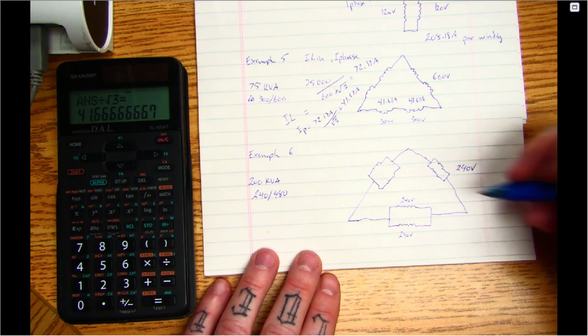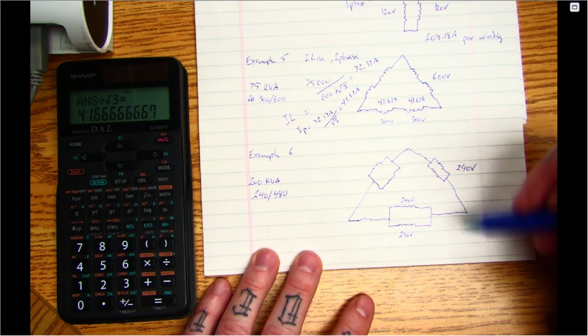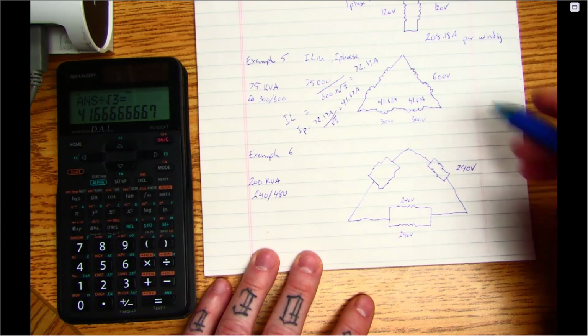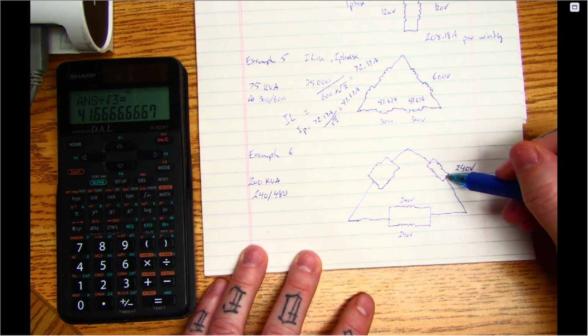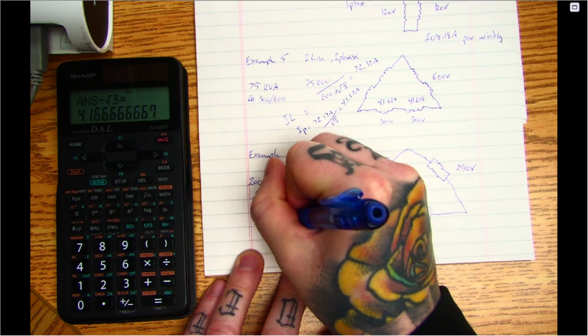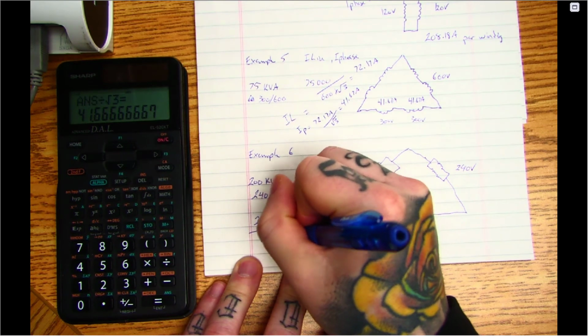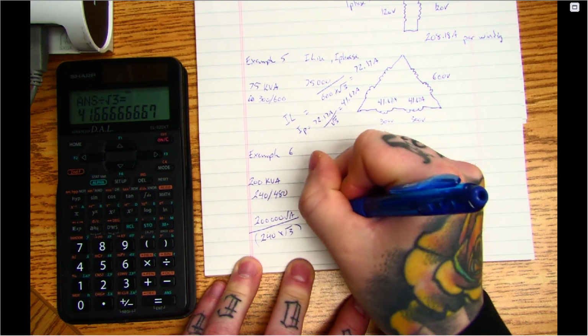So if I want to find the line current and then the phase current, I'm going to take the line voltage, which is 240, because line and phase voltage are the same. So I'll take my 200,000 VA divided by my 240 times root 3, and I'll get my I line.